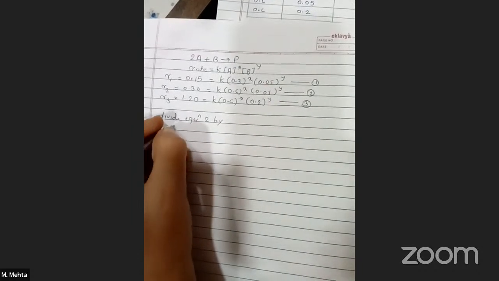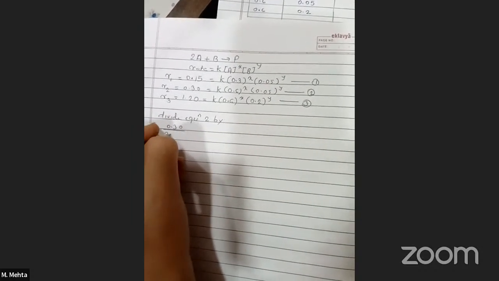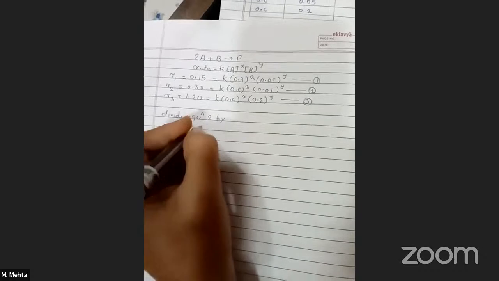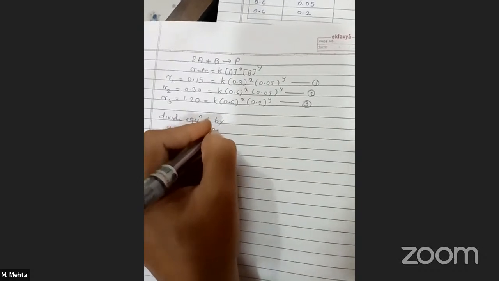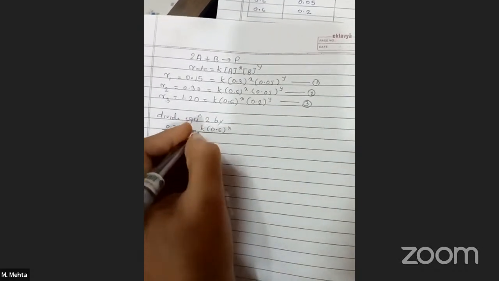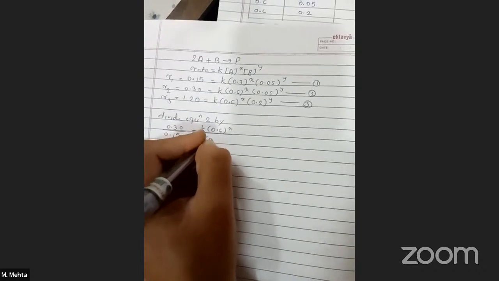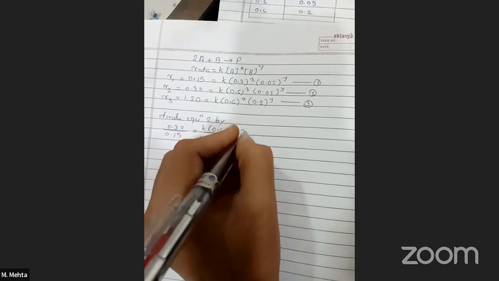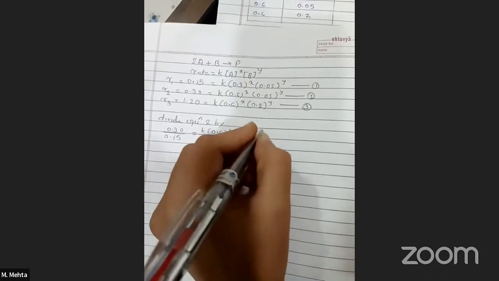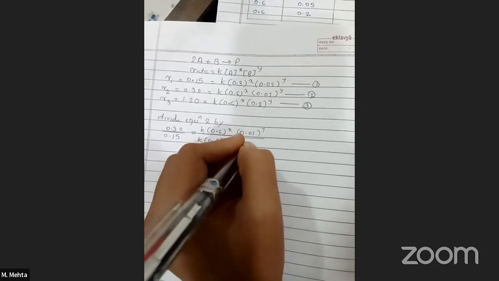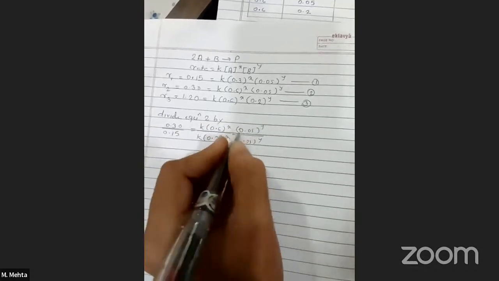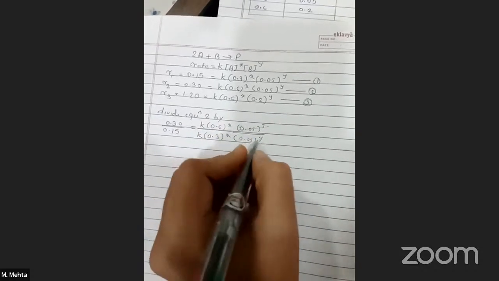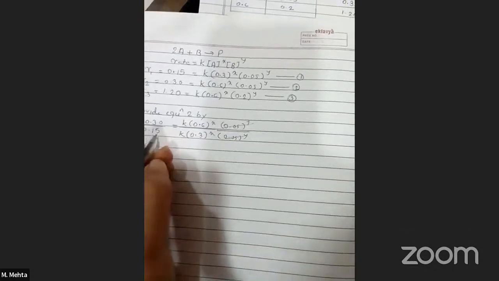So it will be 0.30 upon 0.15 equal to K into 0.6 raised to X upon K into 0.3 raised to X. Here 0.05 raised to Y and 0.05 raised to Y will get cancelled.